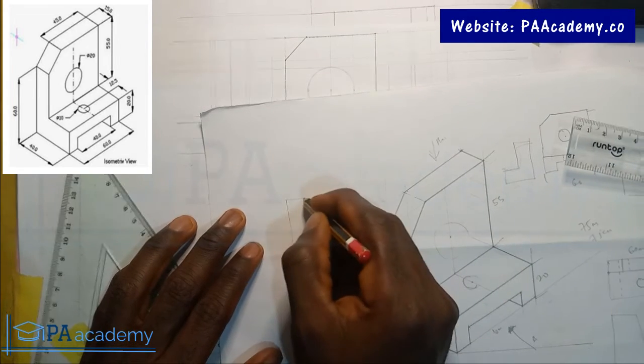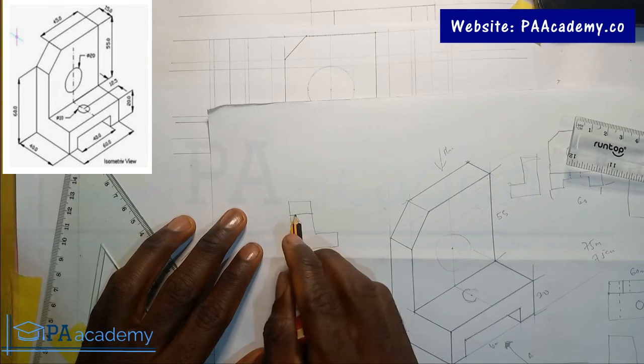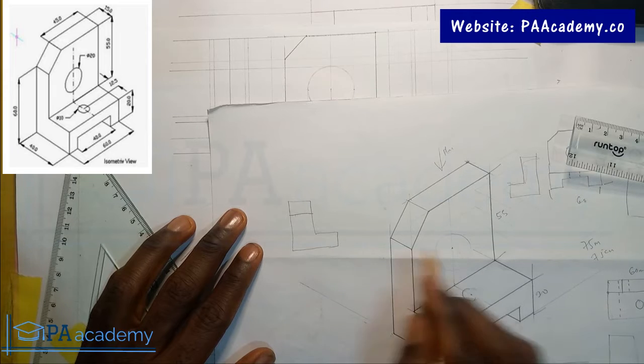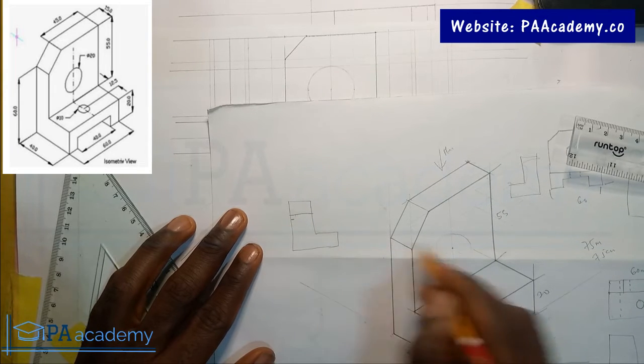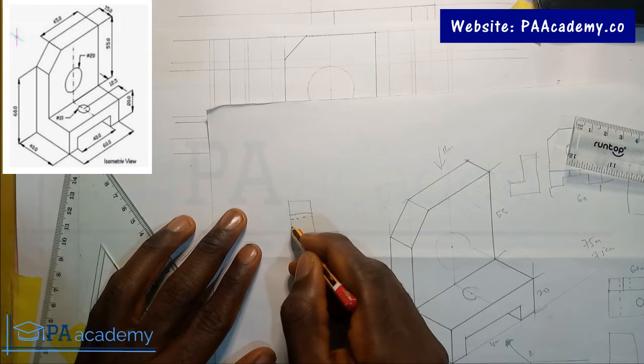So it will look something more like this, such that we are going to be having this line, this line here. Also this circle here, we are going to be indicating it with short dashes, because we can't actually see this hole here.